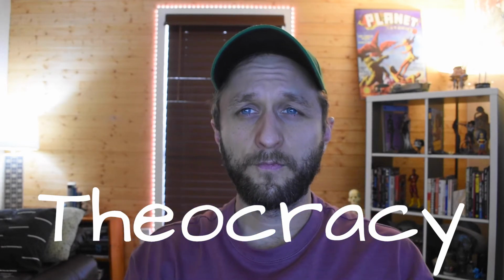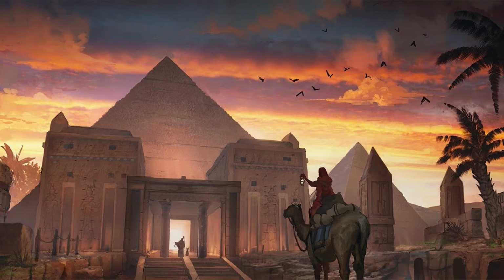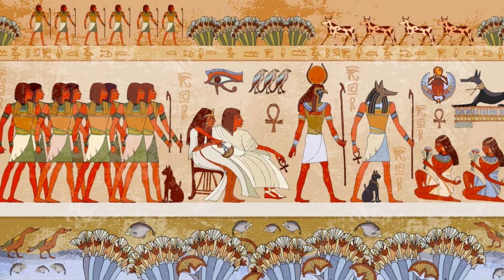A theocracy is a form of government where religious leaders rule in the name of God or gods. There is no separation or difference between the church and the state, and laws are indisputable and governed by religious doctrine. A religious leader will be at the head of the government. Examples of theocracies exist throughout history. Ancient Egypt was a theocracy, where the pharaoh was worshipped as a direct descendant of the sun god Ra. Modern examples include the Vatican, Iran, and Saudi Arabia.